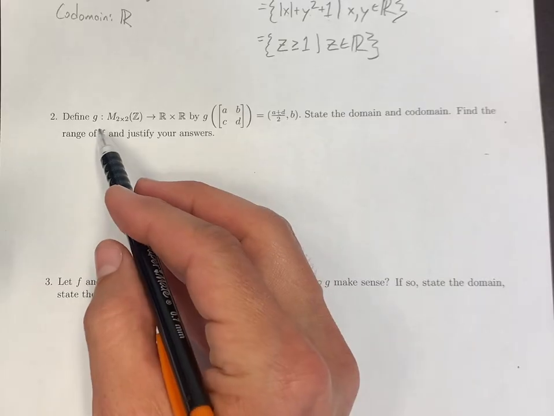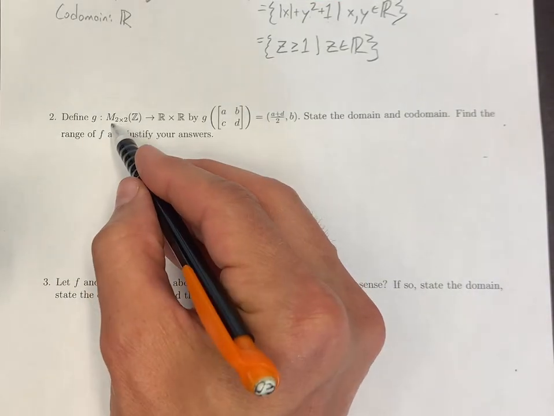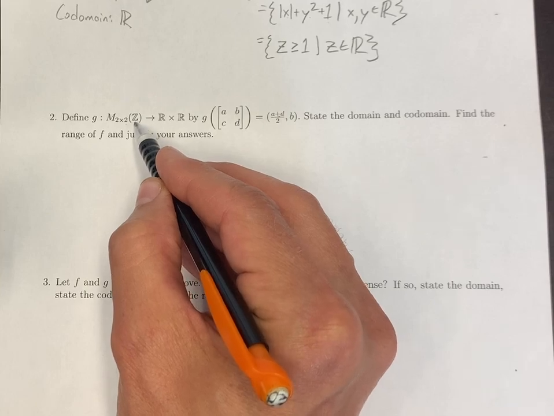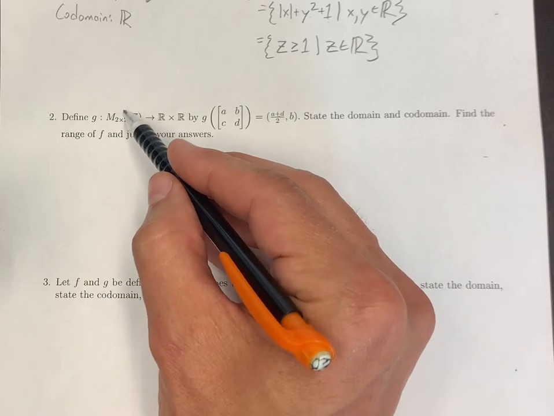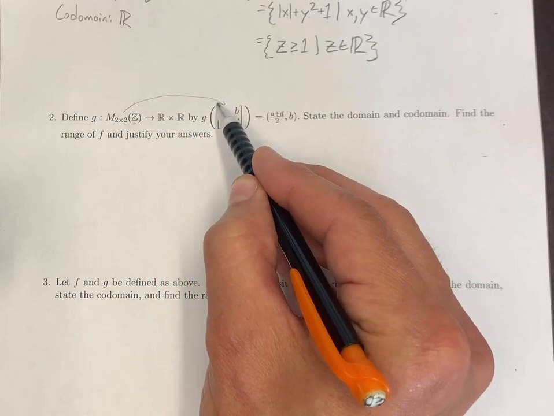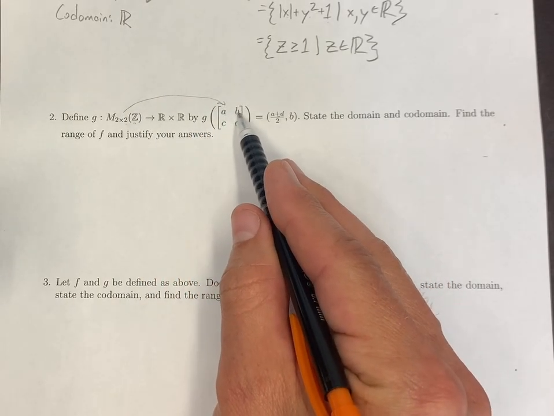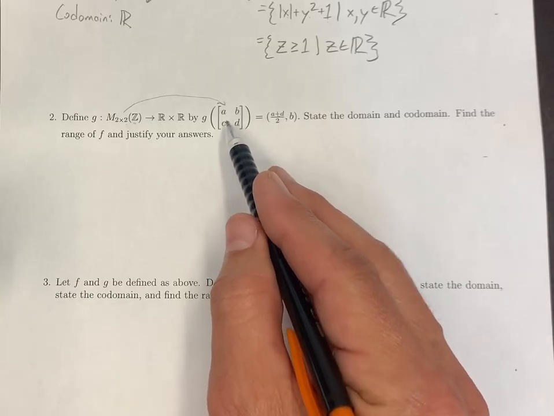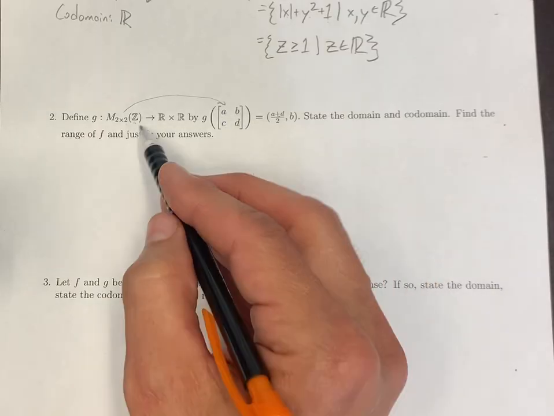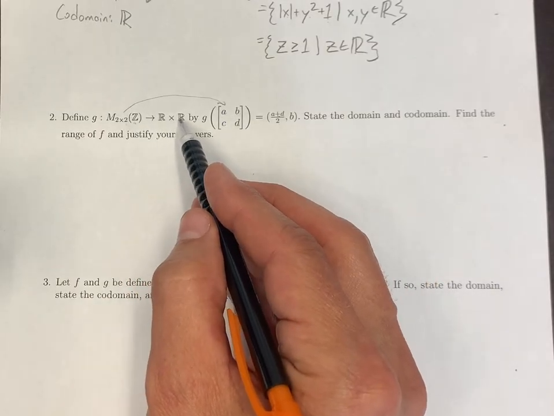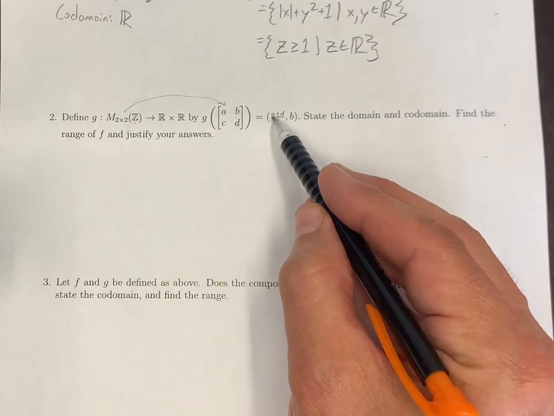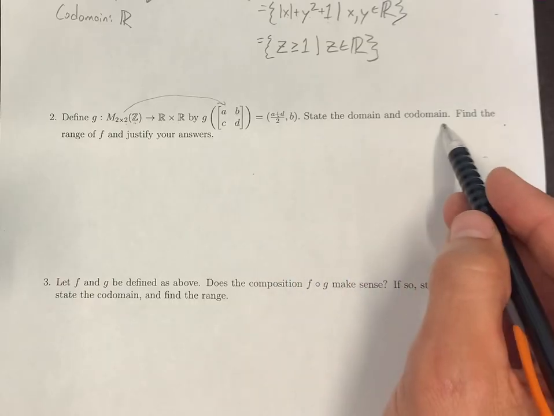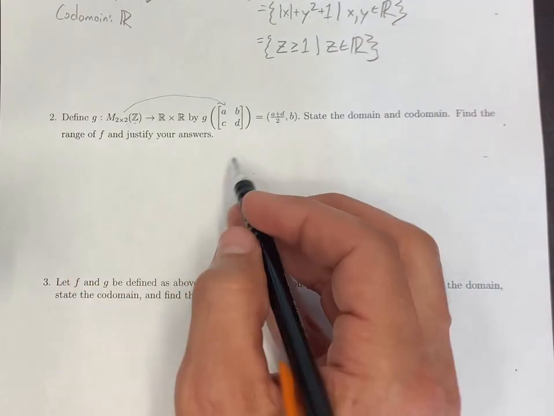Second, define G from 2 by 2 matrices with elements in the integers. This blackboard bold Z is the integers. Again, you can see what that looks like by looking at that element. 2 by 2 matrices have 2 across, 2 down, 4 entries, and they're all integers. Mapping to the reals cross the reals, where the first entry is (a plus d) over 2, and the second entry is b. State the domain and codomain, find the range of f, and justify your answers.